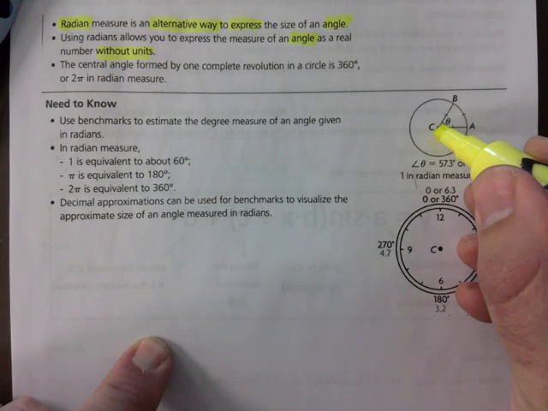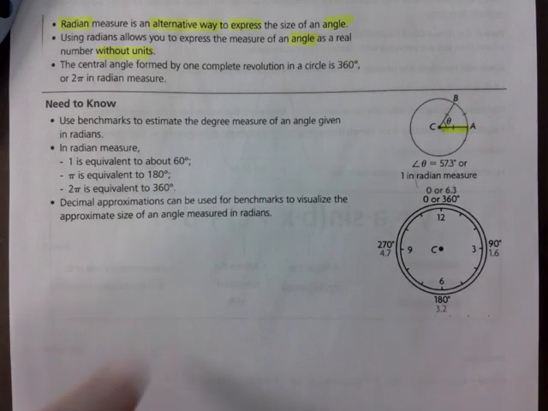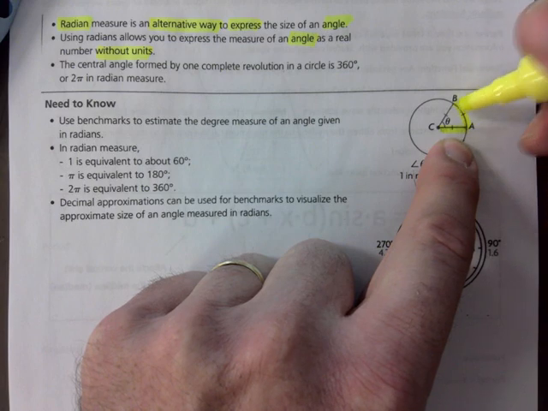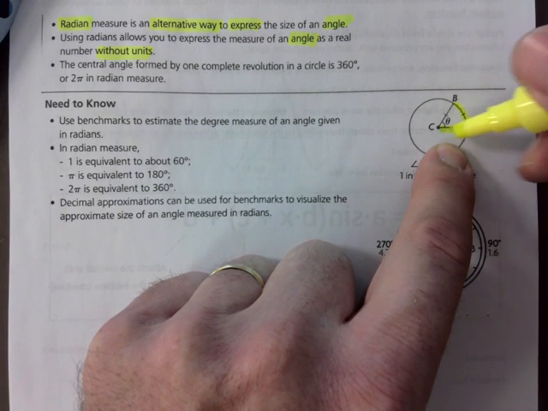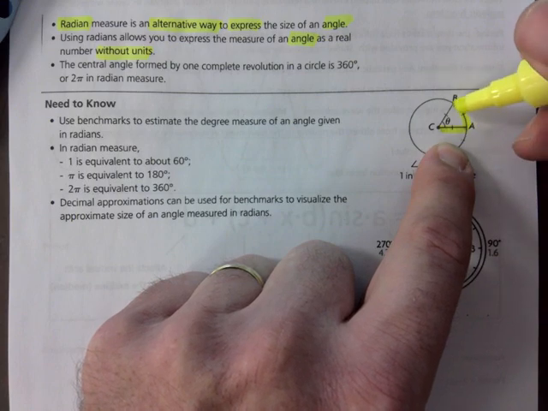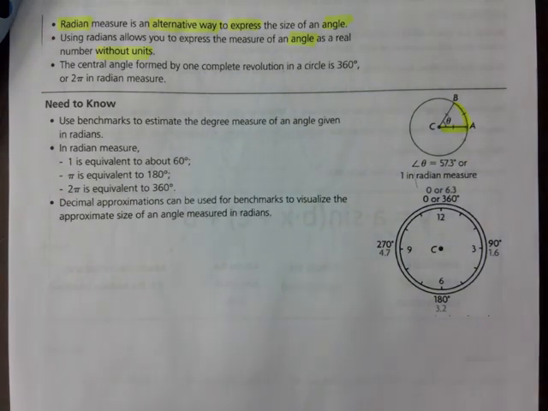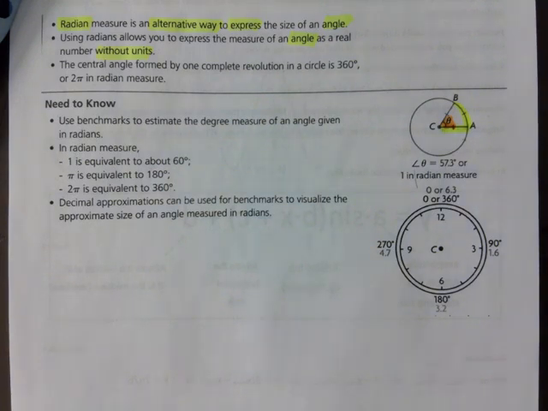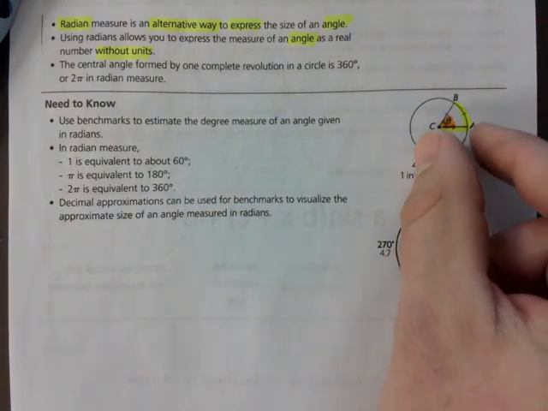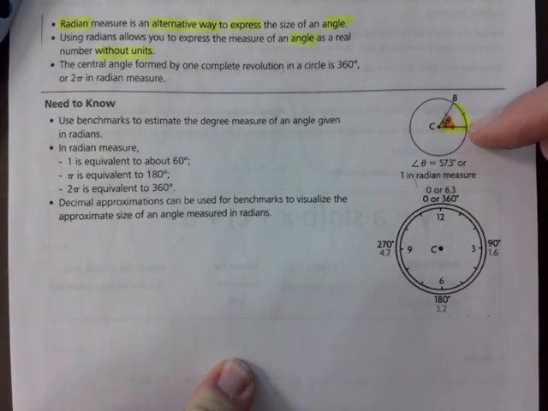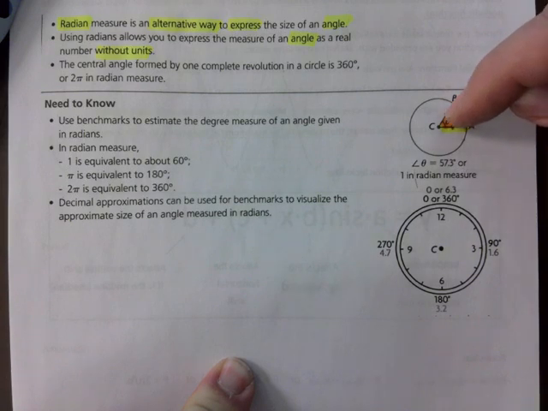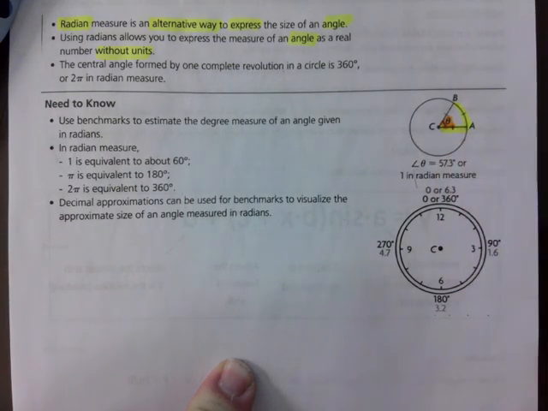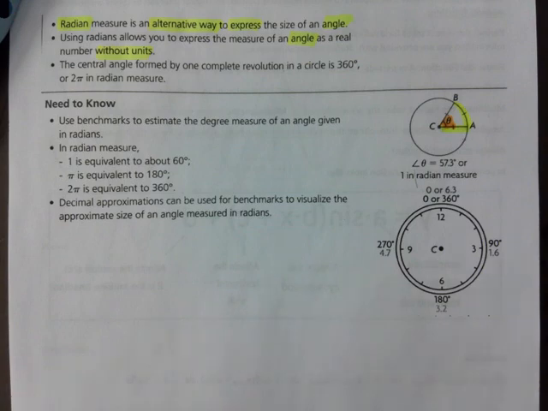If you were to take the radius of a circle and spread it out over this arc on the outside, as if you were to lay it out around, the angle that is formed by doing that is what we call a radian, okay? So if you take the radius and say, I'm going to spread it out over here, and wherever it ends, there's an angle formed. That is 1 radian, okay? And it turns out that it's always consistent, okay?